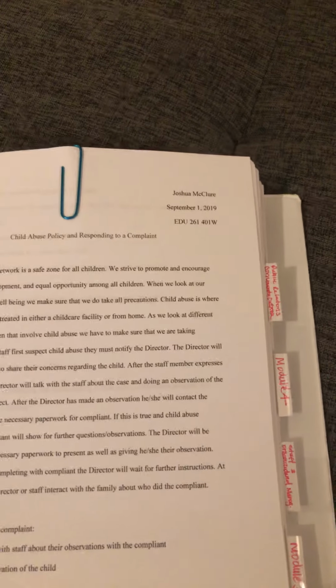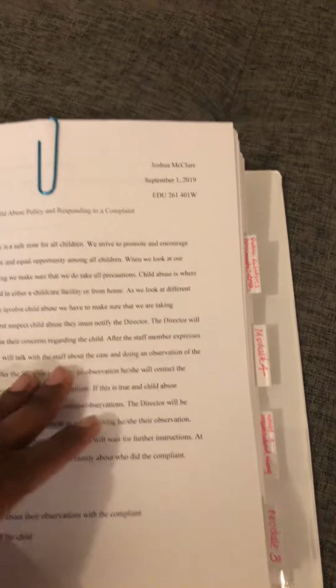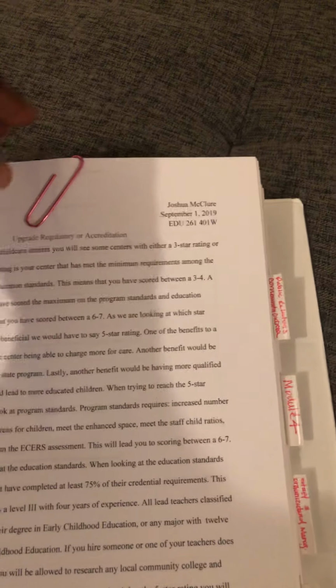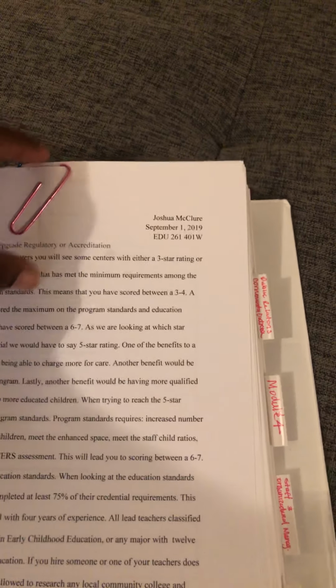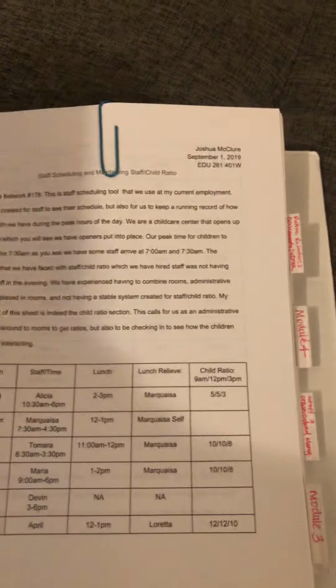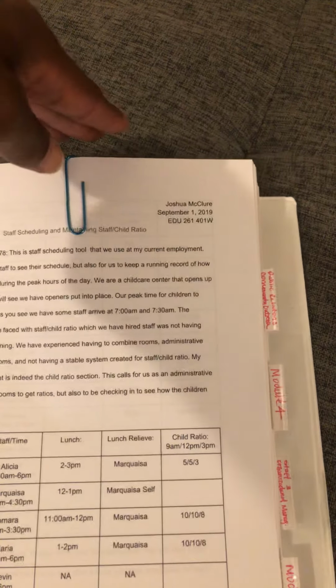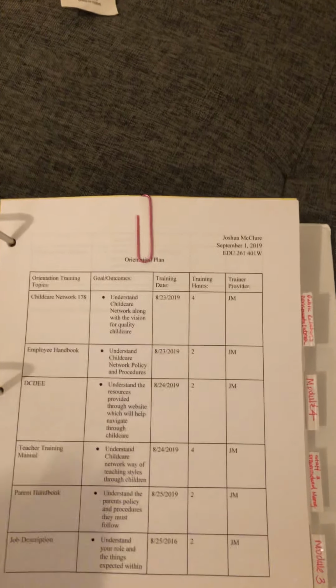Here's the child abuse. And again, like I said, on the back I have them all with the grade rubric. Here's the upgraded regulatory and accreditation. Here's the management checklist. Here's the professional development plan for a child care center and employees. Here's the staff scheduling and maintaining staff to child ratio. Here's the orientation plan.